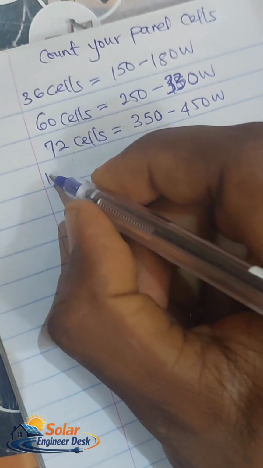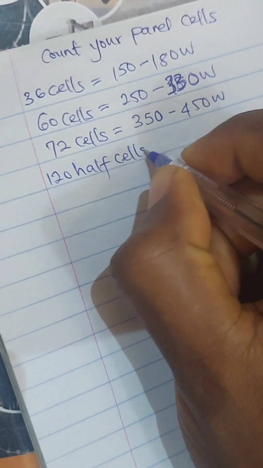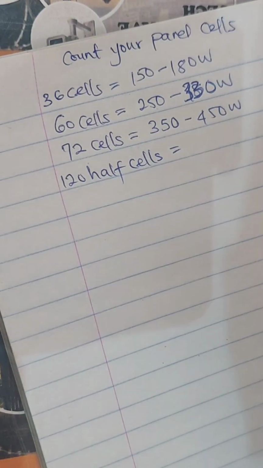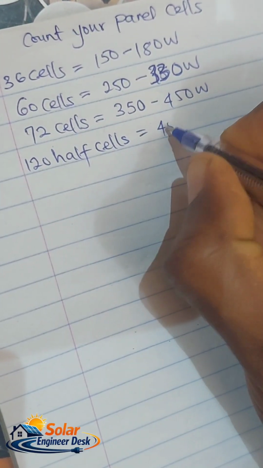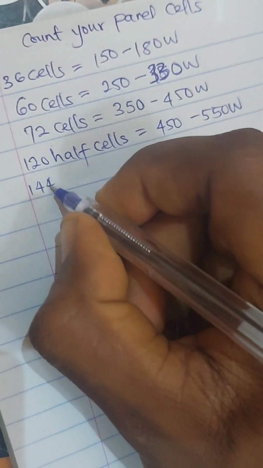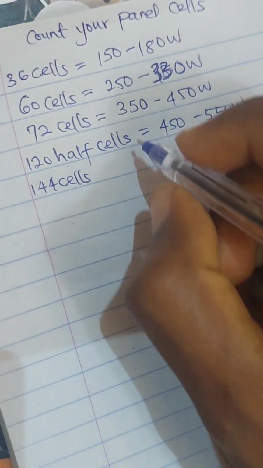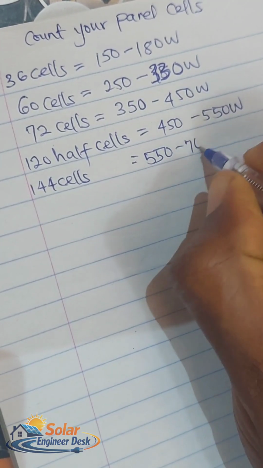You have 120 half cells. These are usually for half cut panels. You count the first half of the panels, then that should be 450 to 550 watts. Then when you have those 144 cell panels, it should be around 550 to 700.